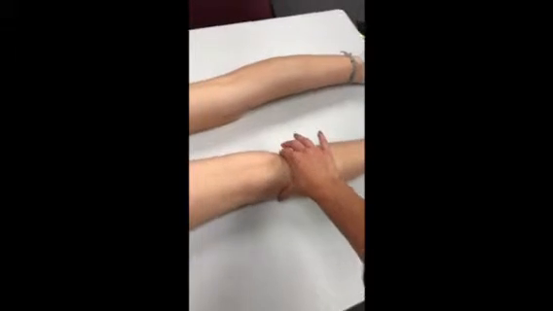So this is semimembranosus. It attaches at the ischial tuberosity, and it goes down to the posterior medial portion of the tibia and the medial condyle. It does knee flexion, internal tibial rotation, hip extension, and hip internal rotation.